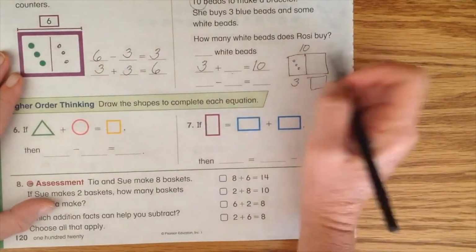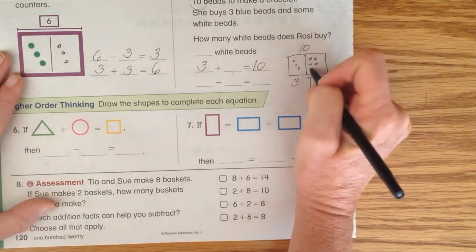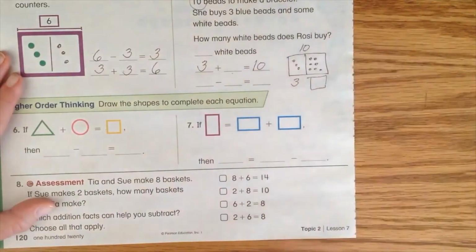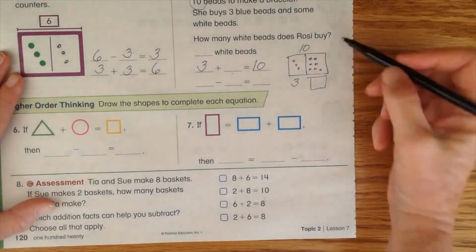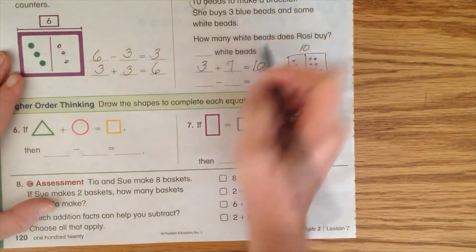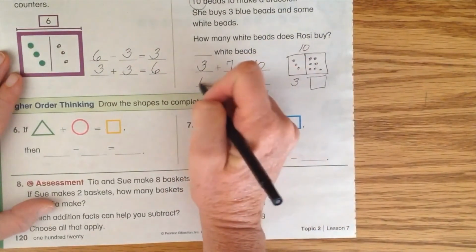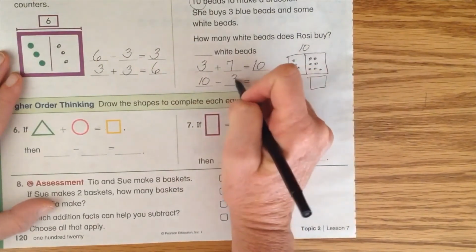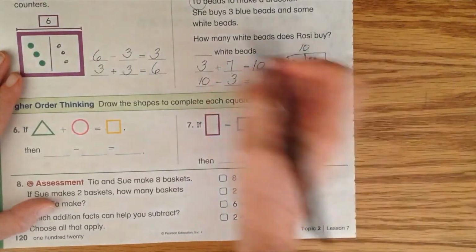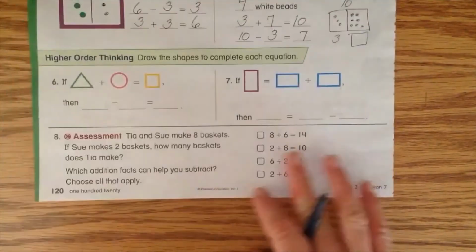So I'm going to start at 3 and I'm going to count up. 4, 5, 6, 7, 8, 9, 10. So how many dots do I have to draw? 1, 2, 3, 4, 5, 6, 7. So 3 plus 7 is 10. Our takeaway fact will be 10 take away 3 equals 7. So she needs 7, or she got 7 white beads.